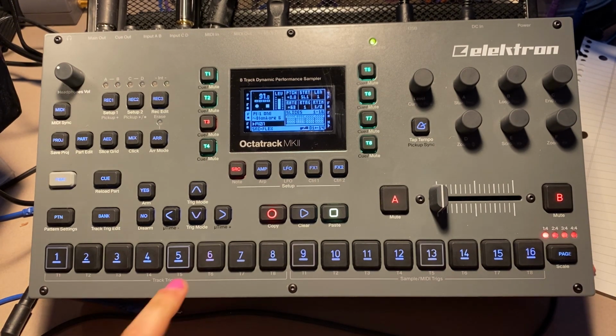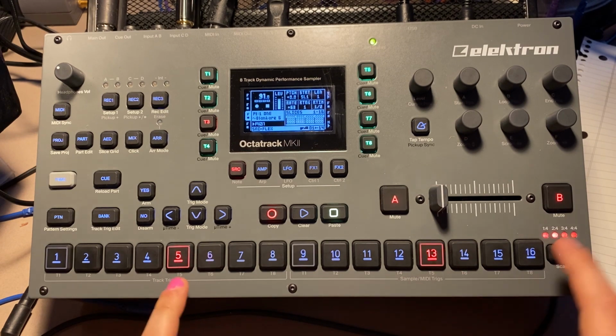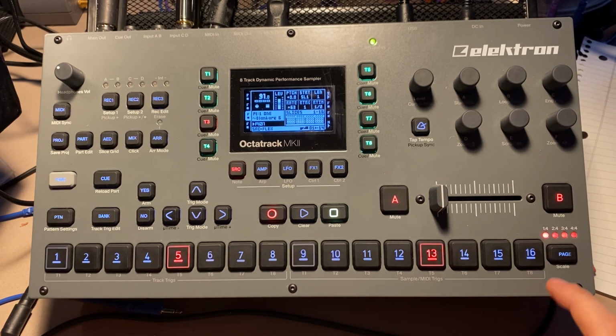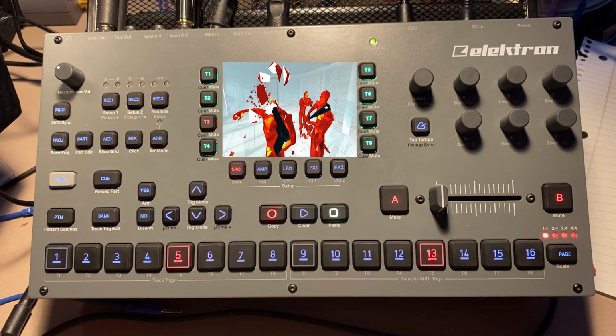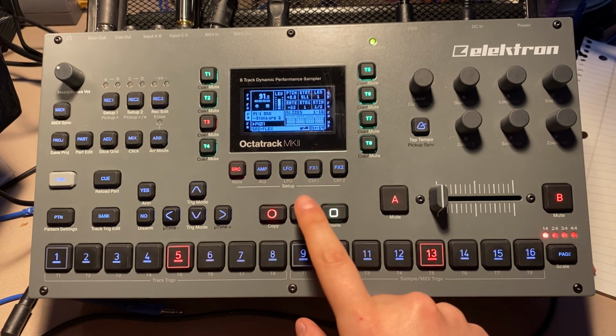So I know intuitively that if I put these snares on the 5 and the 13, it's going to be just super hot fire, because super hot fire is all I know how to make. Let's listen.